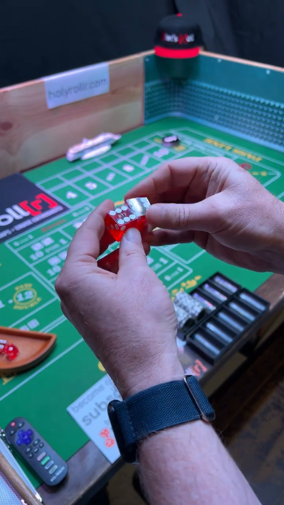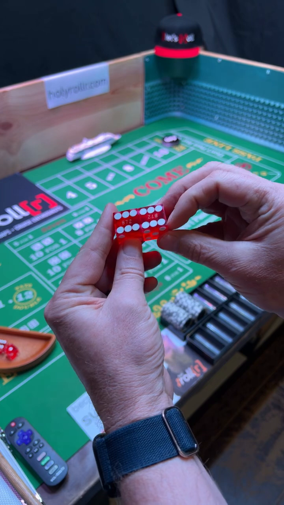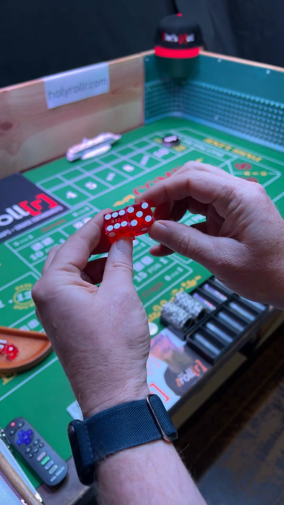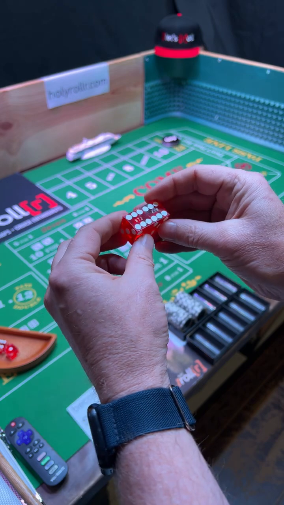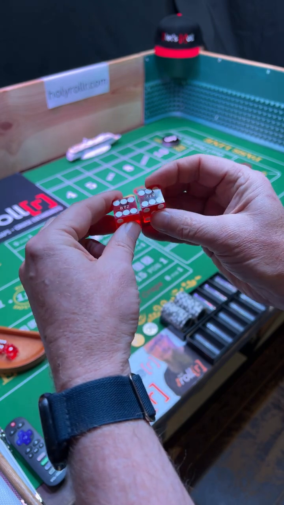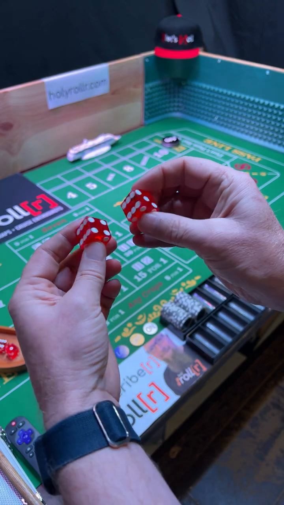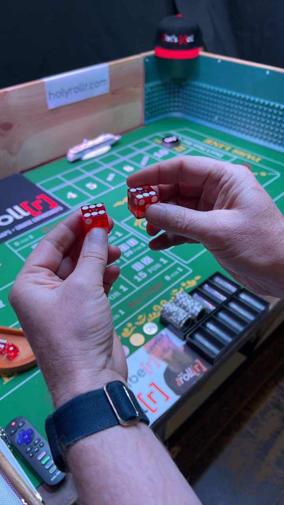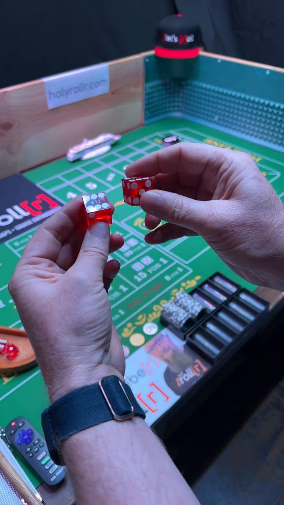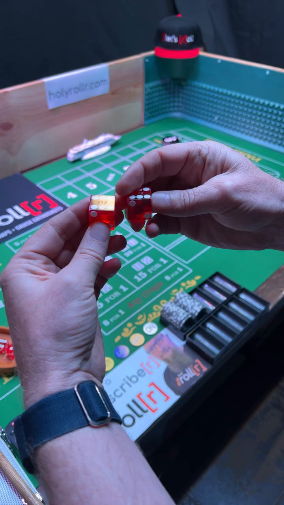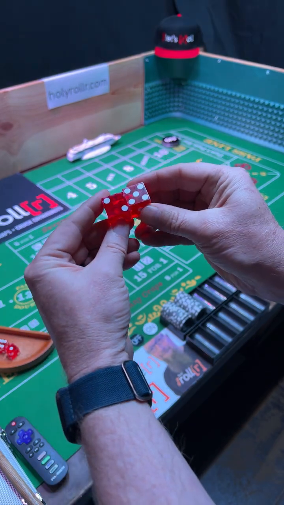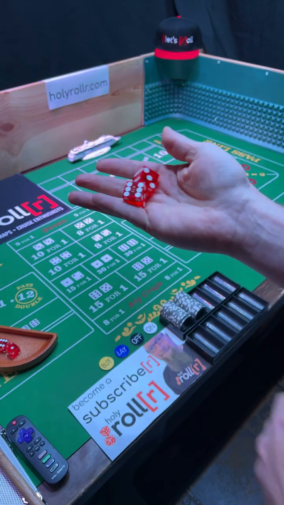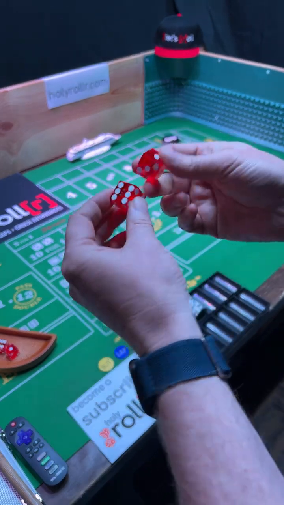If you were to have the one die roll more than another, you'll get a 7. If you have them both fall this way, you'll get a 7. Both fall this way, you'll get a 7. I mean, there's 7s everywhere. If they turn around, you'll have a 7. There's 6 ways to make a 7 out of 36 different combinations. So 7's the highest probability.